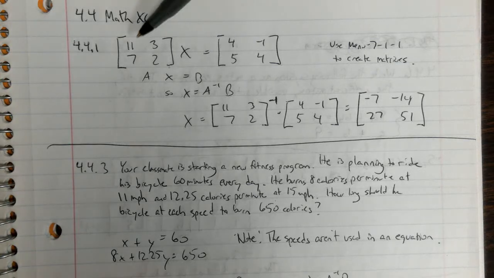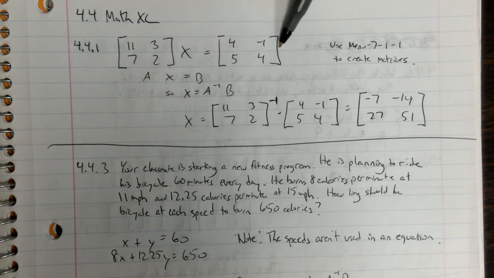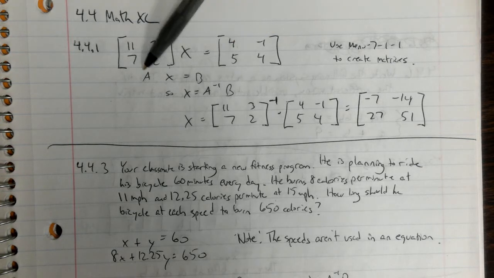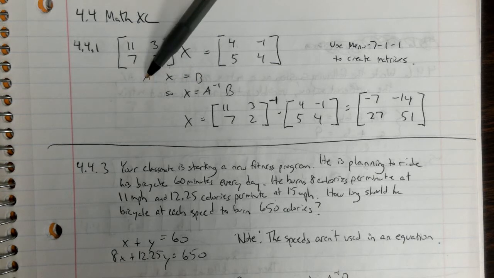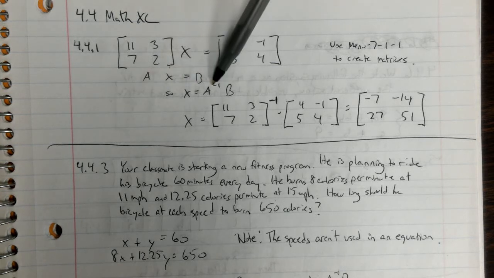On the first one, it has a 2 by 2 matrix times x equal this, another 2 by 2 matrix. So think of it as A times x equals B, and so instead of dividing, you're really doing the inverse.